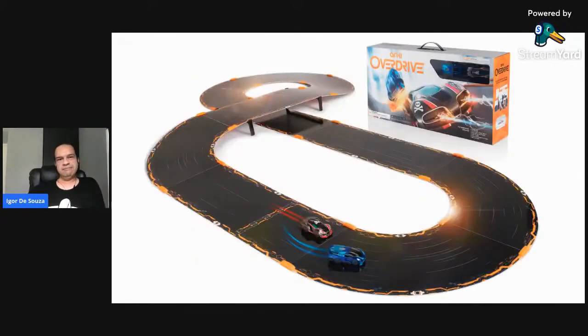There is a game from Anki called Overdrive. There is Anki Overdrive, and there is a Fast and Furious version as well. It's kind of a toy, Autorama-style. You have two or three cars and you control them with your mobile or a tablet. You connect to the car via Bluetooth. And then it's a race. You need more laps in a specific time, and that's it. If you go faster, the car goes off the circuit and things like that. The cars can hit each other as well.